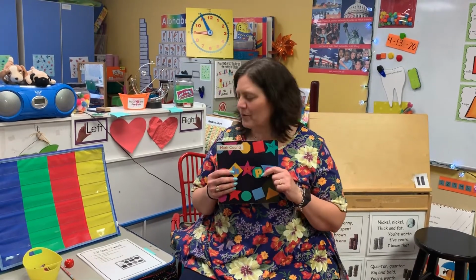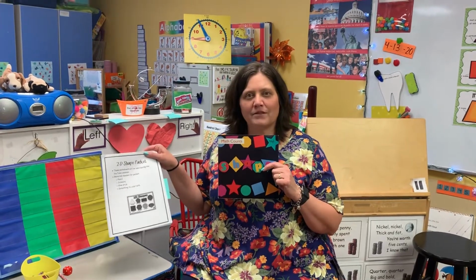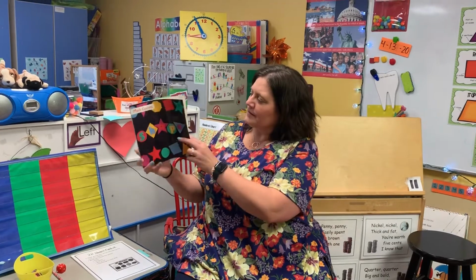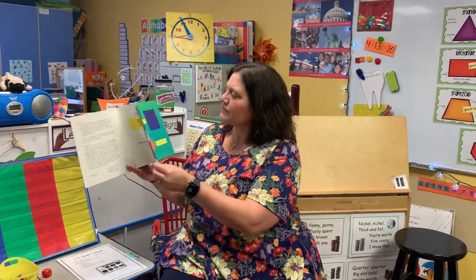Today we're going to continue our shapes, but we're going to start with a book since we've kind of been out of practice because of spring break. So we'll read this and grab your shape packet to be working on. All right, so the book is called Shape and is written by Henry Pluckrose.